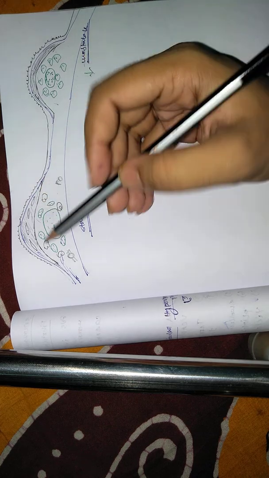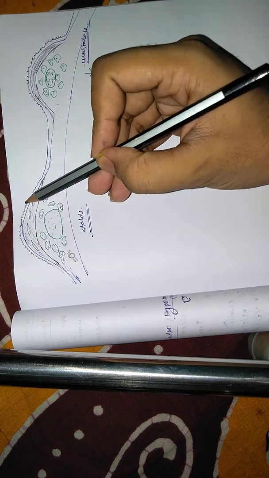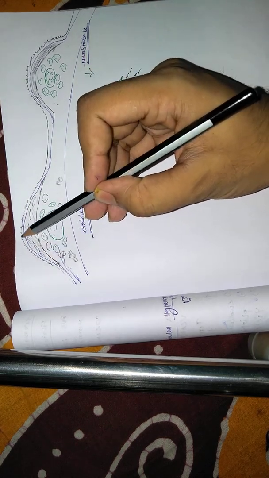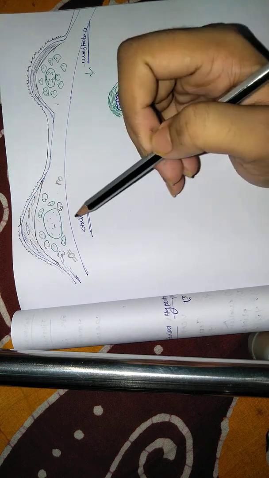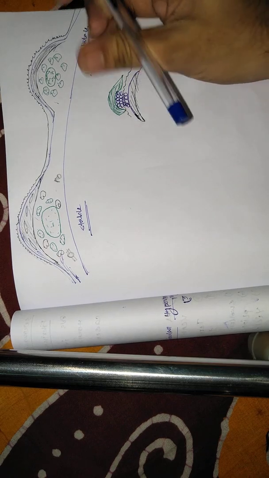But there is one problem. What is the problem? This is the endothelium, right? Now this is not normal endothelium, right? It is dysfunctional endothelium. Now what happens normally?